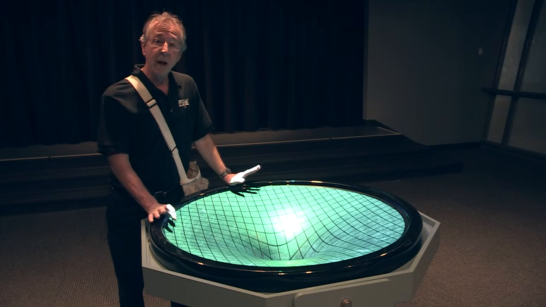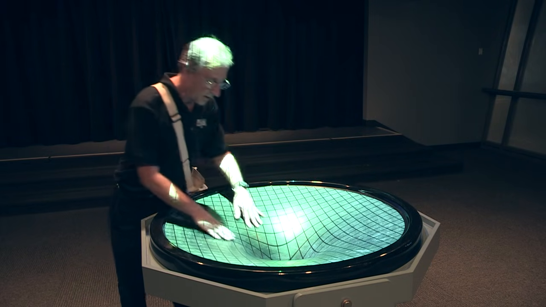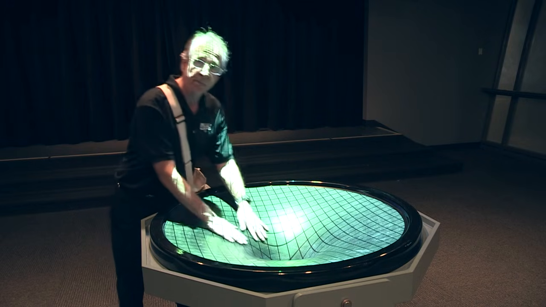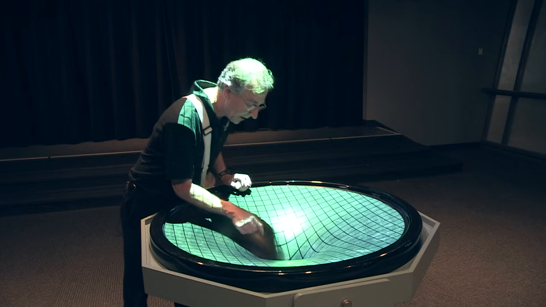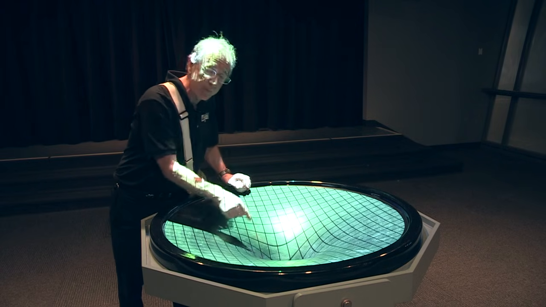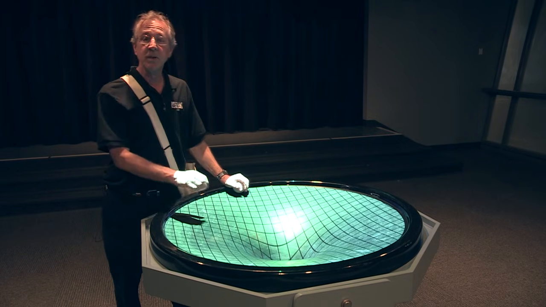So the way that Einstein's theory of relativity predicted black holes is because of this curved space-time where the mass doing the curving is so small and so tiny that things move faster than the speed of light as they get closer to it. That's another thing you can show with this piece of equipment.